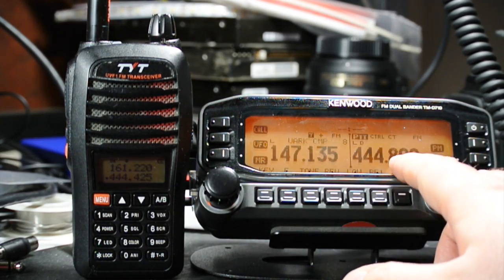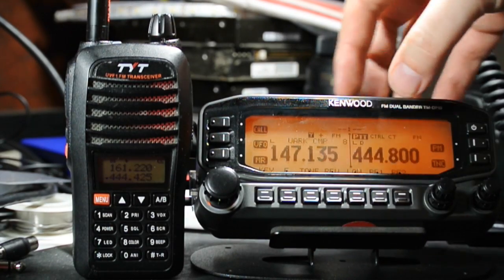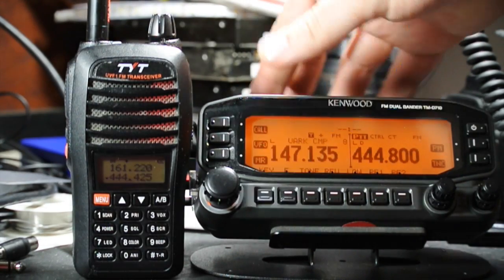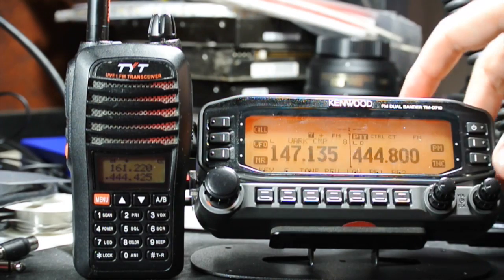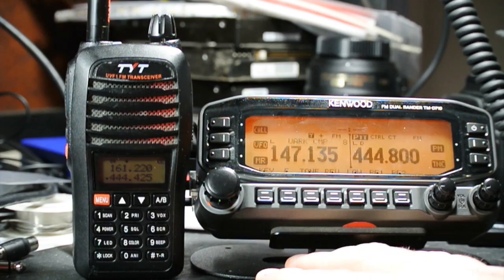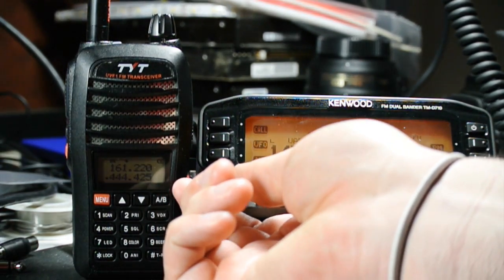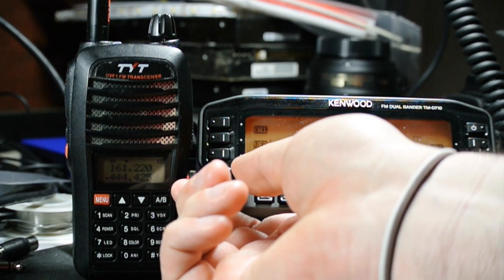If you weren't in the band here, if you were on 147 or whatever, for two repeaters or something that you were listening to, you can do the same thing: function, and then push in on that volume knob to select the band you want to hear. So we're already at 444-800. We need to rotate that down to match our radio. So it's 444-425.